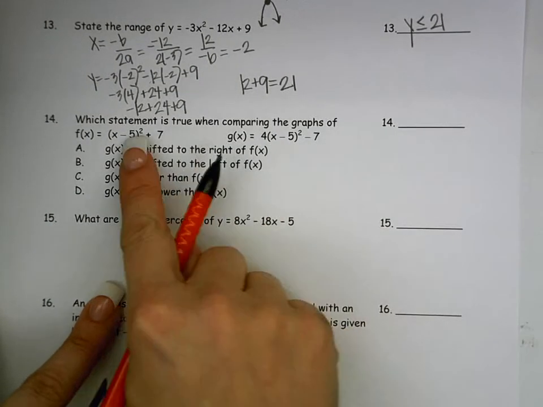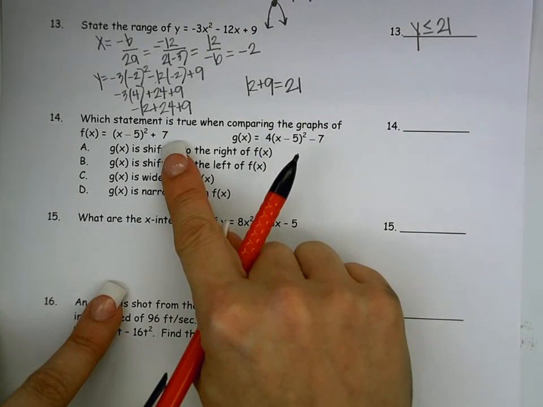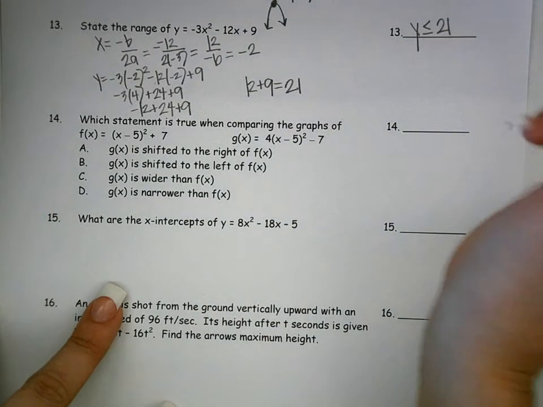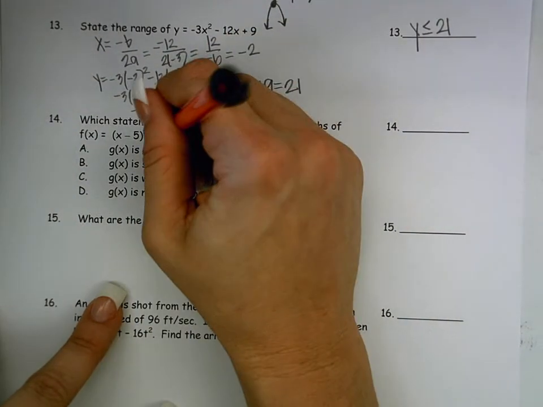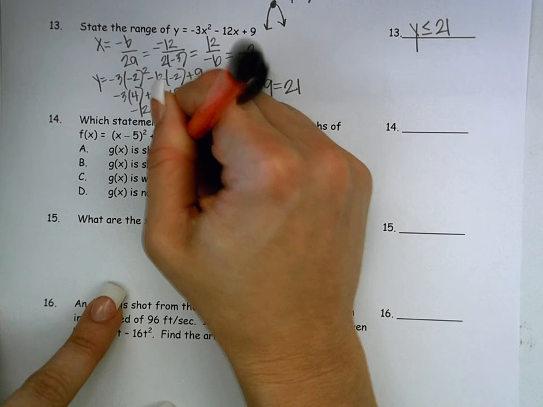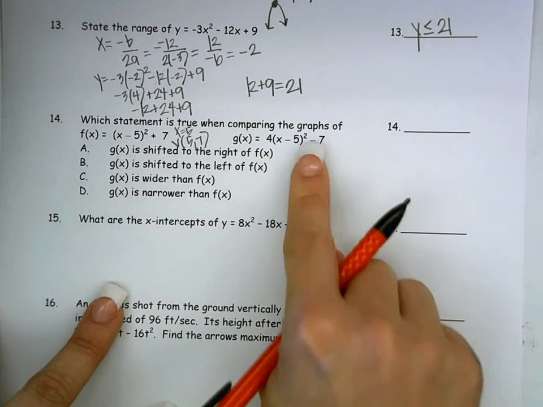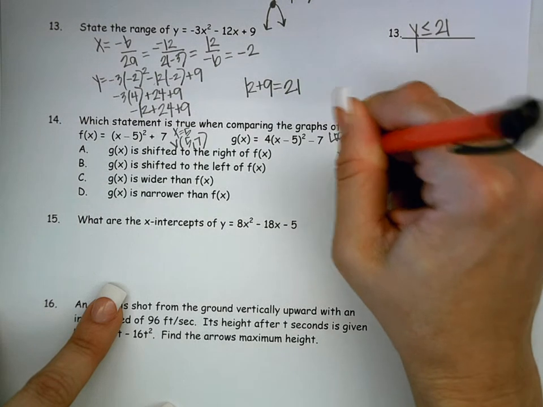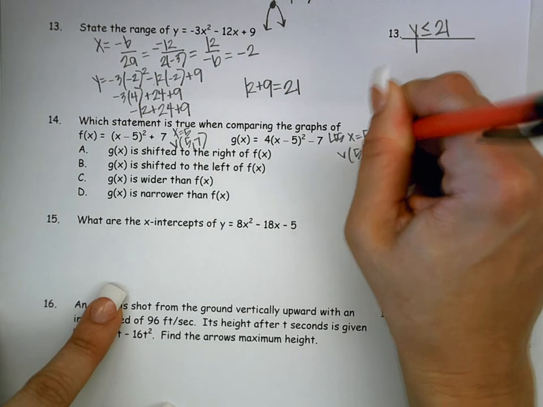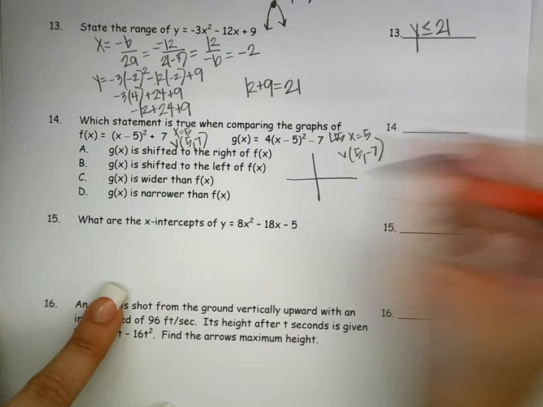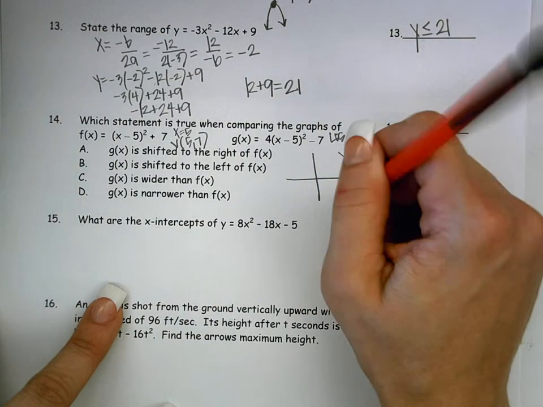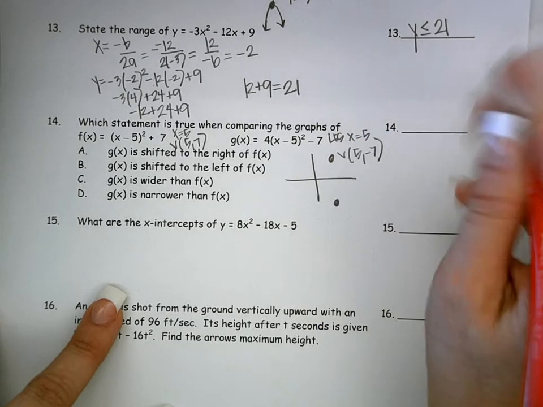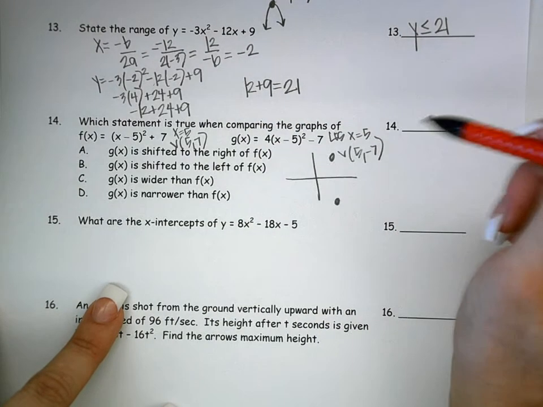Okay, for these ones, if we're going to compare these, what you really need to look at here is the line of symmetry and the vertex. So line of symmetry is x equals 5. Vertex is at 5, 7. This one, line of symmetry is the same at x equals 5. Vertex is at 5, negative 7. So here, if you have one at 5, positive 7 and one at 5, negative 7, here the line of symmetry is exactly the same.